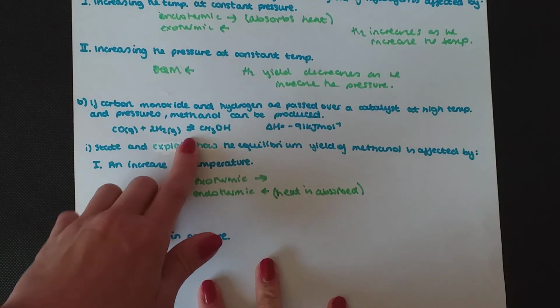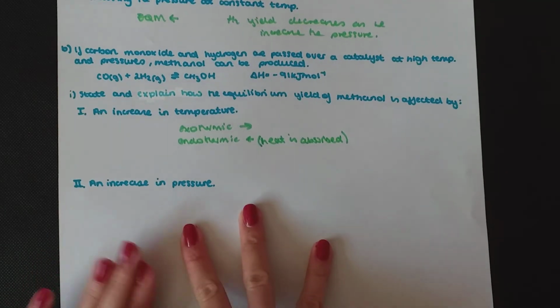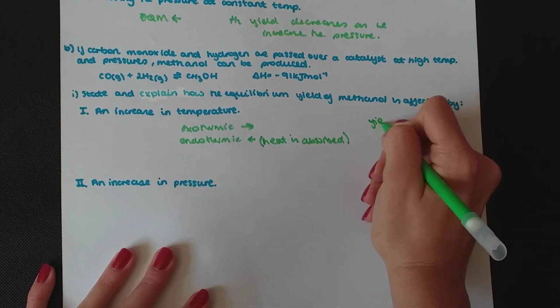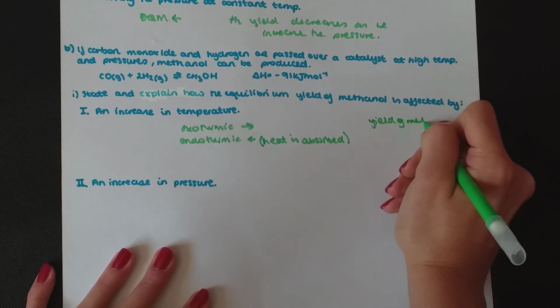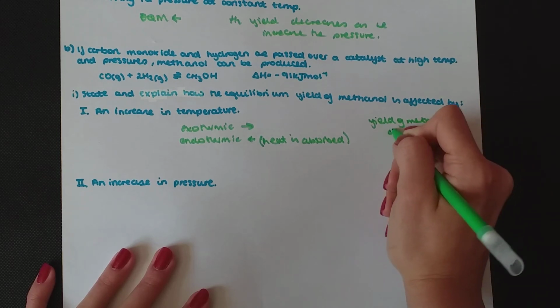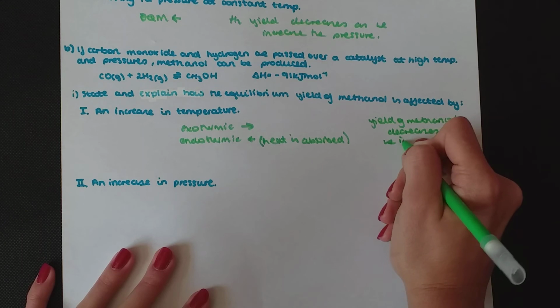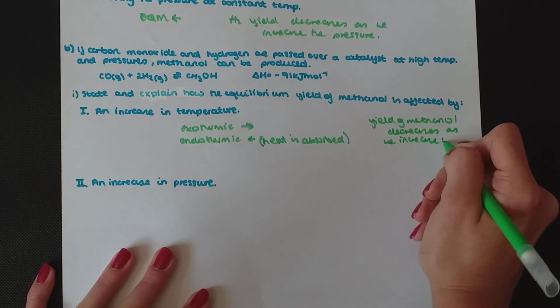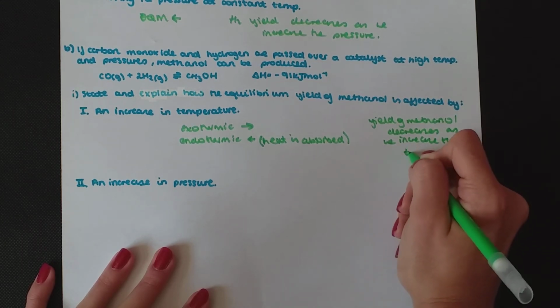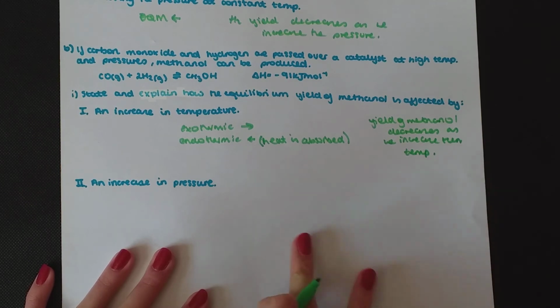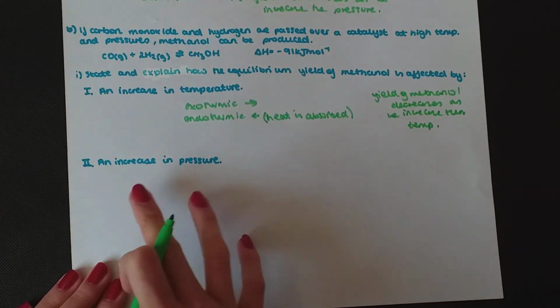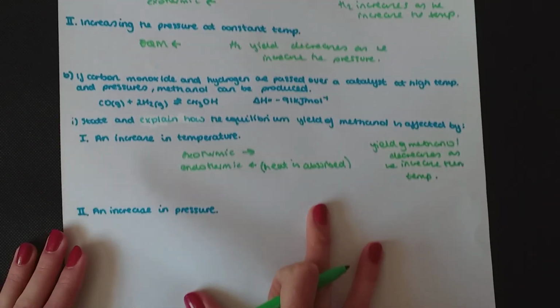That means we're going to form less methanol. So the yield of methanol decreases as we increase the temperature. Next bit says when we increase the pressure.